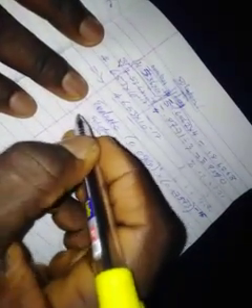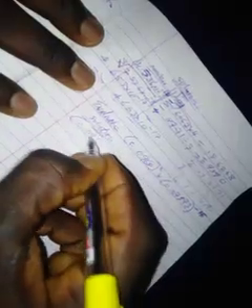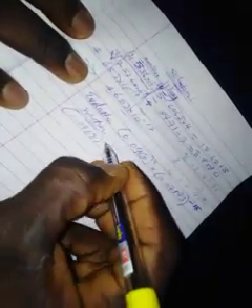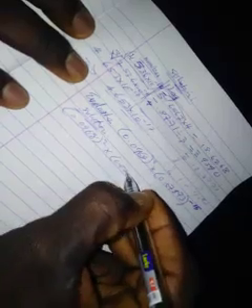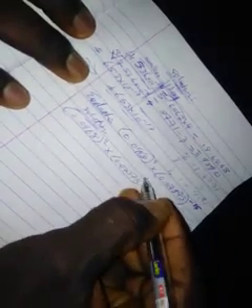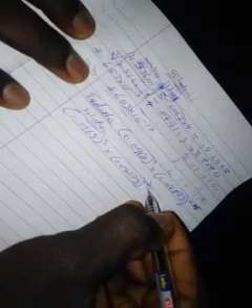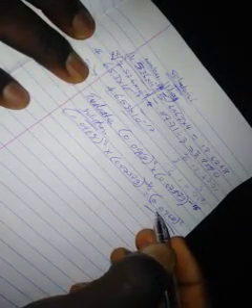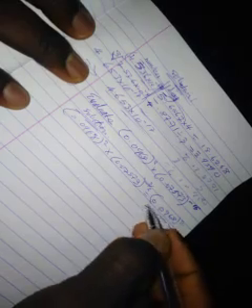Solution. 0.0968 squared times 0.07573 raised to the power of minus 3/2 is the same thing as 0.0968 squared divided by 0.07573 to the power of 3/2.